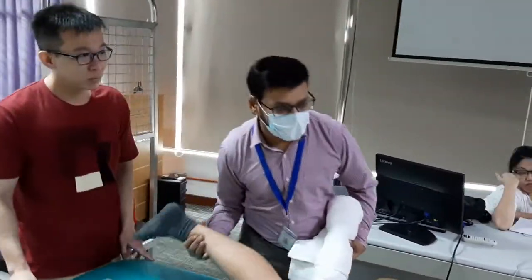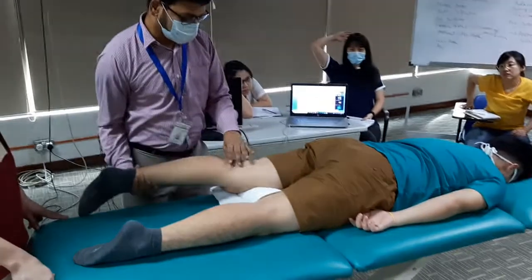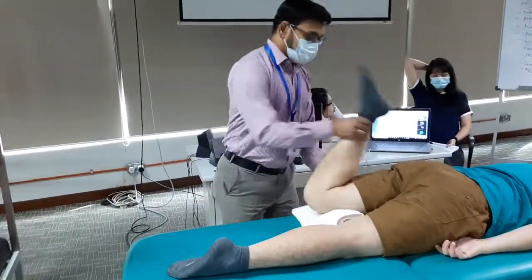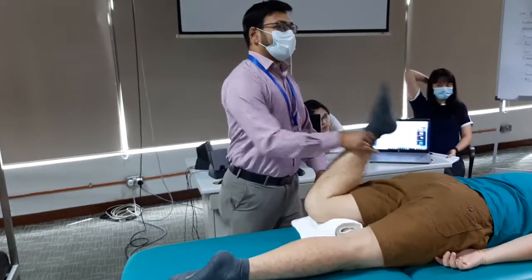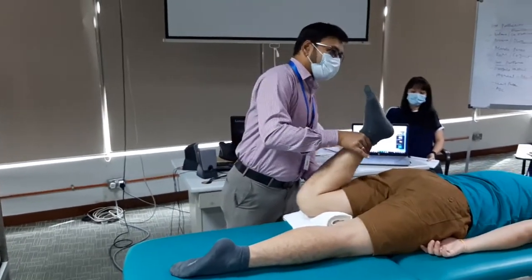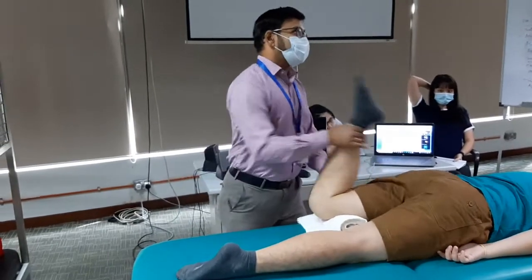You can do without the towel roll also, but with the towel roll, it is going to be a bit easier for you. Because in passive movement, you are going to do it slow, smooth, and rhythmic. The same thing you are doing, quick passive movement.